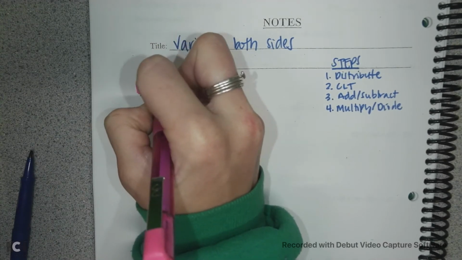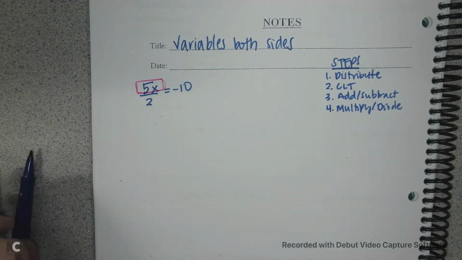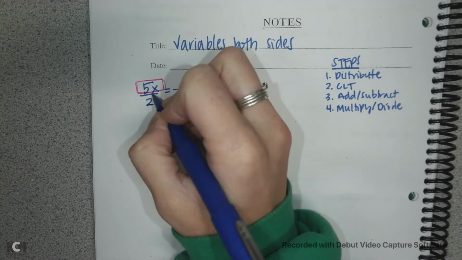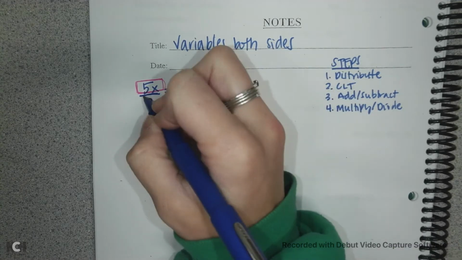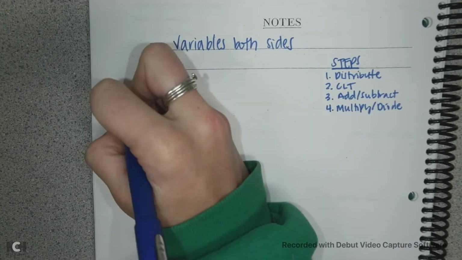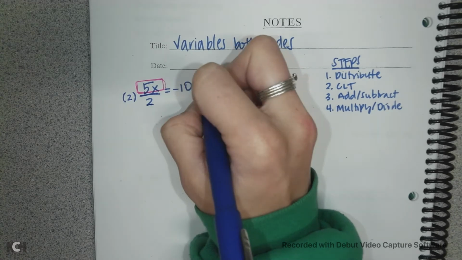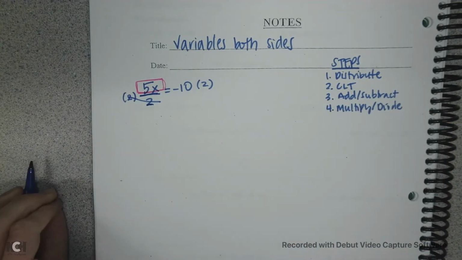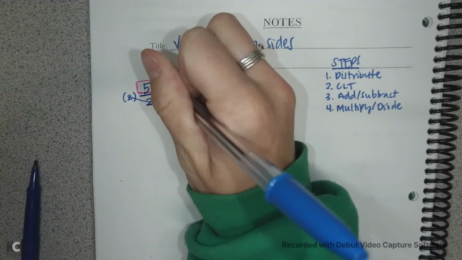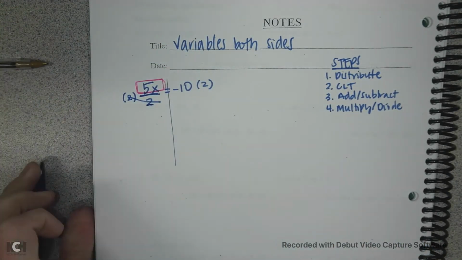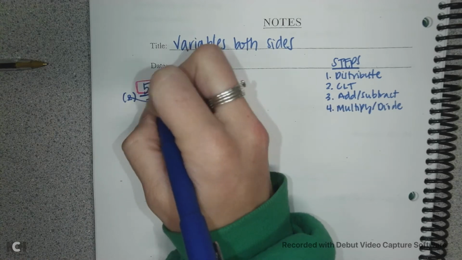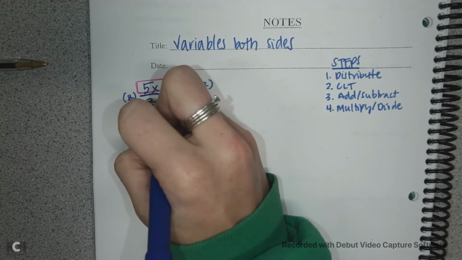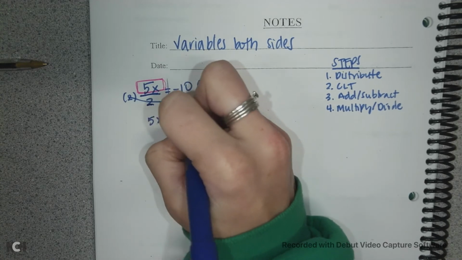So remember, whatever is attached to that x, we want to save until the very, very end. So the first thing we're actually going to do is get rid of this 2. Since I have my dividing line, my 2 is getting divided by my 5x, so the opposite is to multiply. What I do to one side, I must do to the other to keep my equations nice and balanced. I also like to draw a line down the middle so that I can keep everything organized. Okay, so I got rid of the 2 on this side by doing the opposite operation. So now I have 5x equals negative 20.